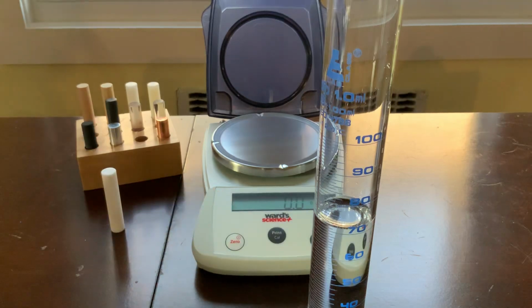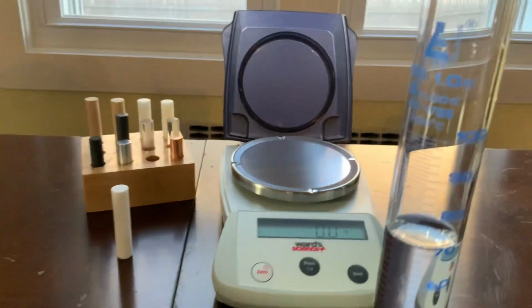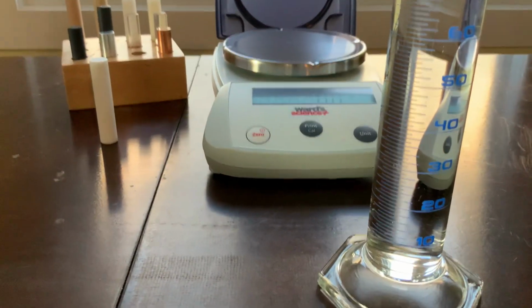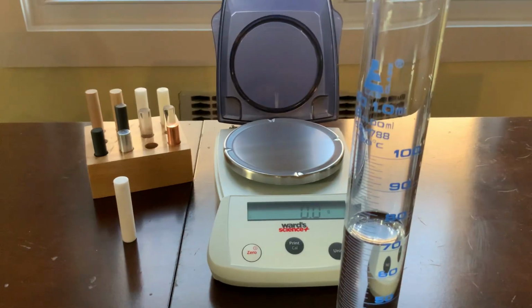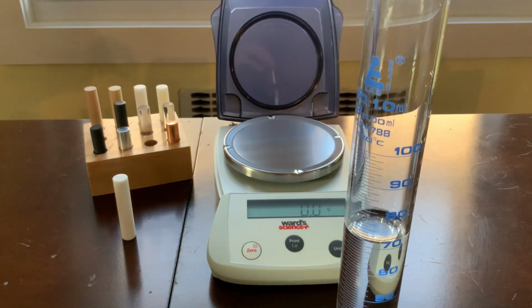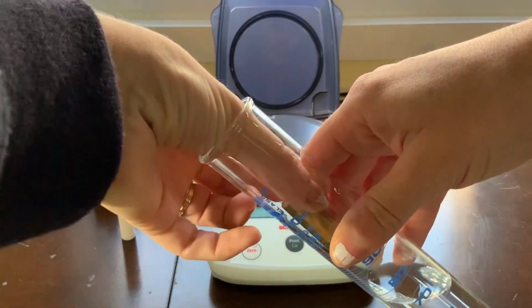Now, let's actually move the camera down a little bit. Okay, now I'm going to slide carefully my object in.